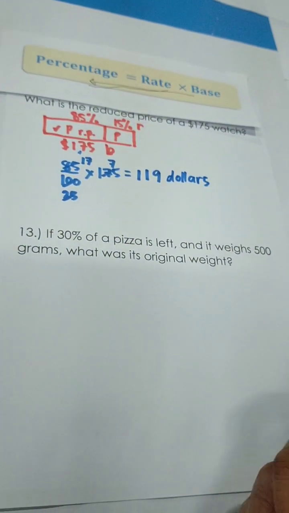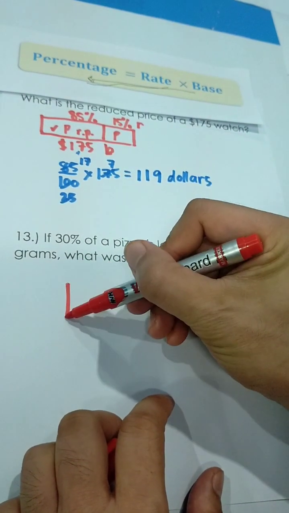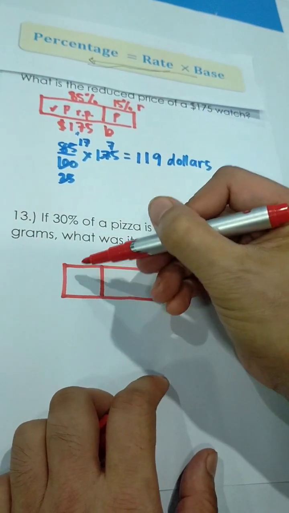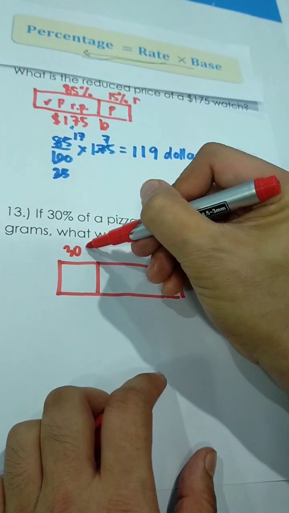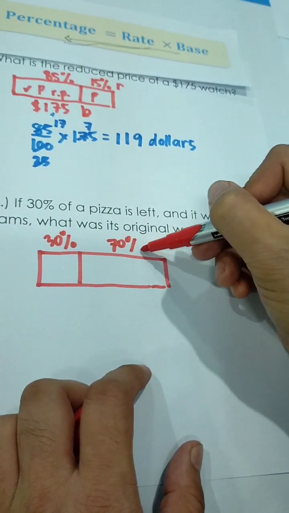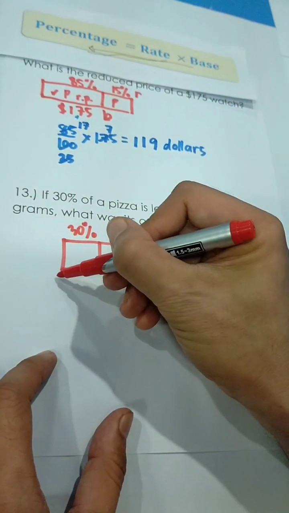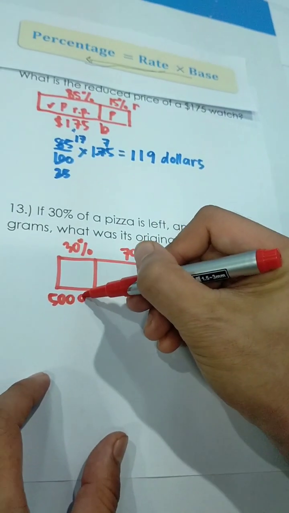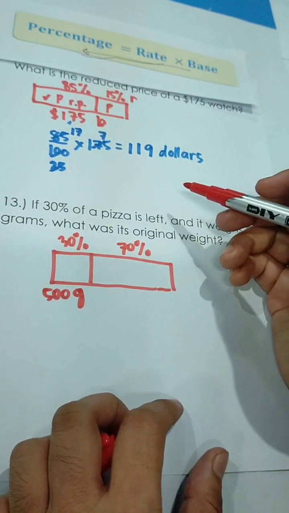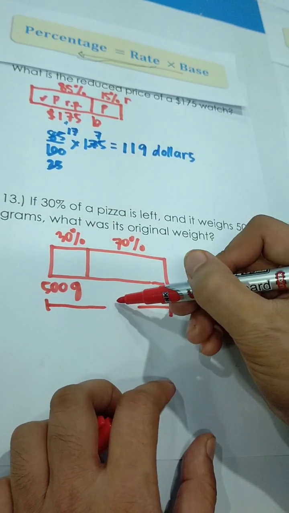Number 13. 30% of a pizza is left. Let's draw a rectangle here. It's only 30% is left. So that means 70% of the pizza is eaten. And it weighs 500 grams. So the 30% of the pizza left is 500 grams. And what was the original weight? So we're looking for the original weight. This one.